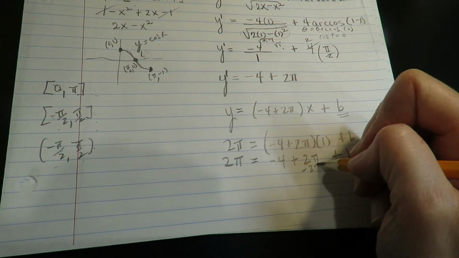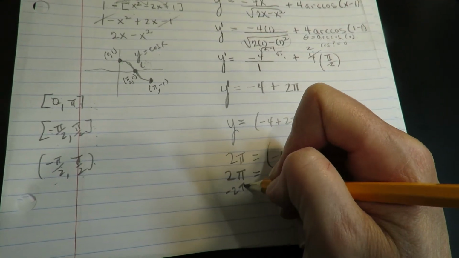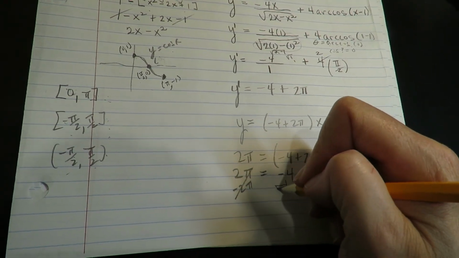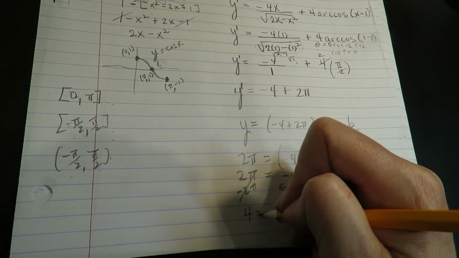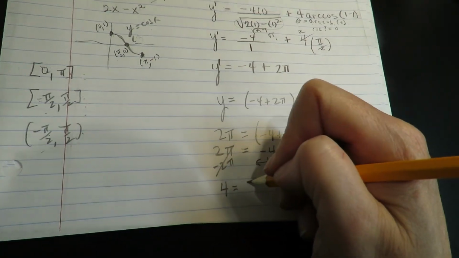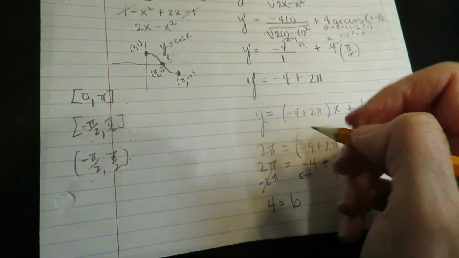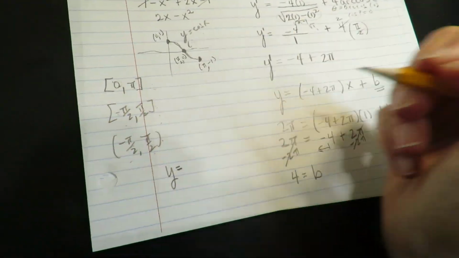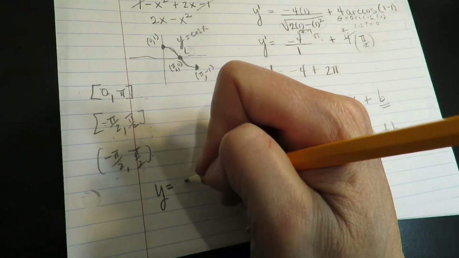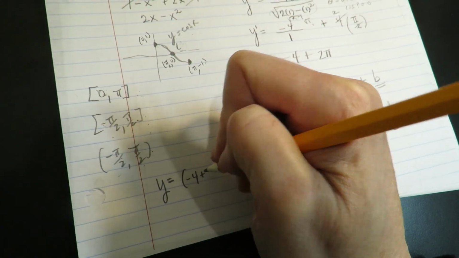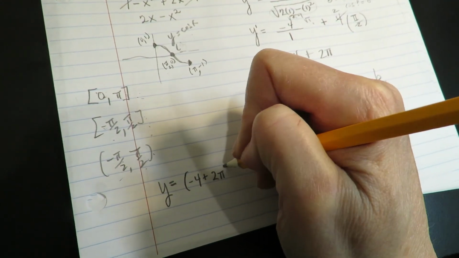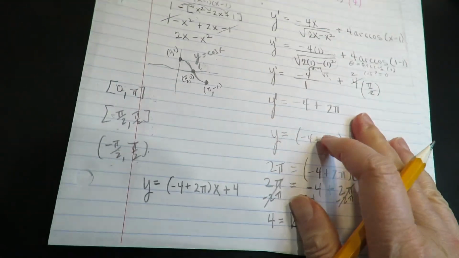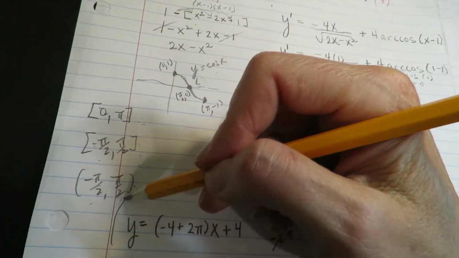Okay, so we're going to subtract 2 pi from both sides. As you can tell, that goes away. And then you have to move the 4 to the other side. Well, I wasn't expecting that to come out so nice. That's sort of nice when that happens. Okay, so y is going to equal negative 4 plus 2 pi x plus our b, which we got as 4. Alright gang, that's the answer.